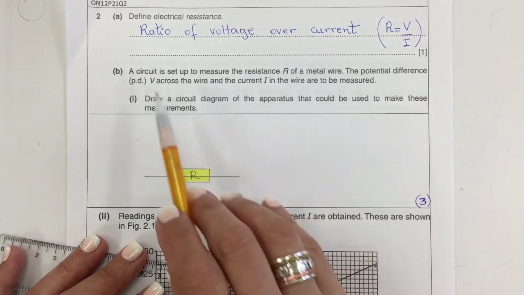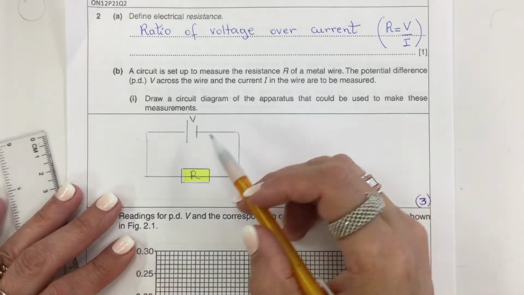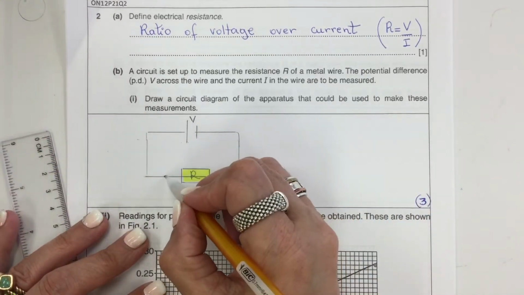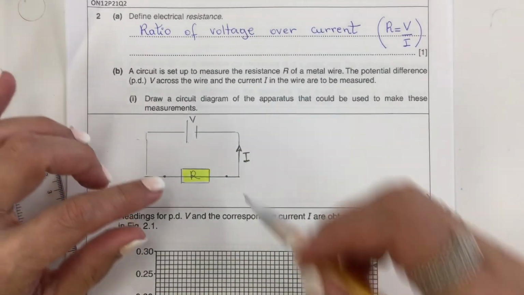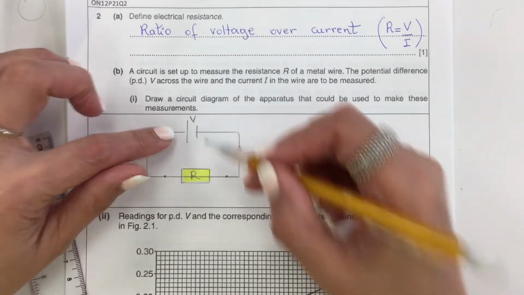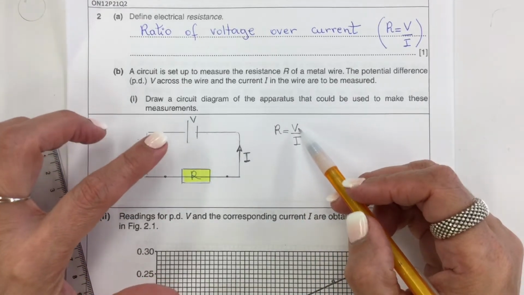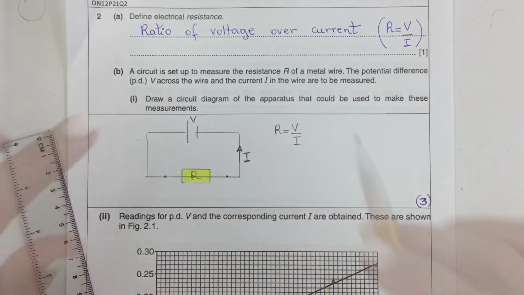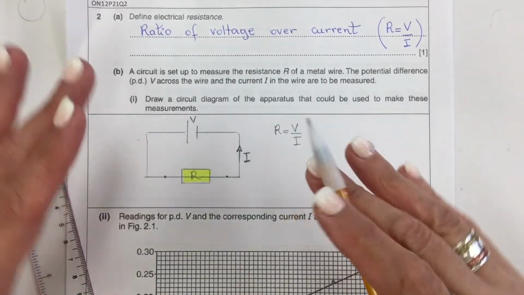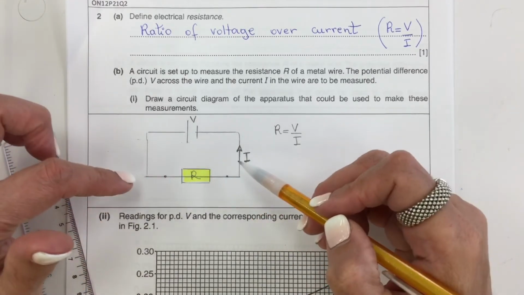The problem states that we need to add a potential difference of voltage across the wire. So now I establish a voltage connected to the terminals of this wire. Now I have a current flowing through this wire because it's connected to the terminals of a battery. So now I can calculate the resistance of this wire, which will be the voltage divided by the current flowing through the wire. But the problem is asking to design a control experiment. The way that I have it here, I will have a constant value of resistance because nothing's changing.